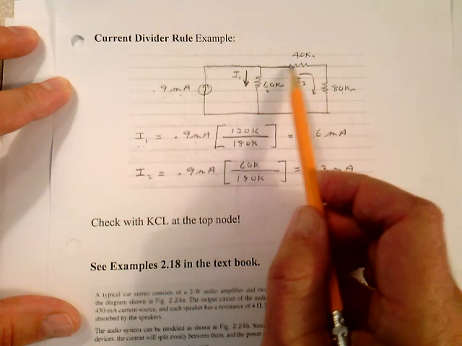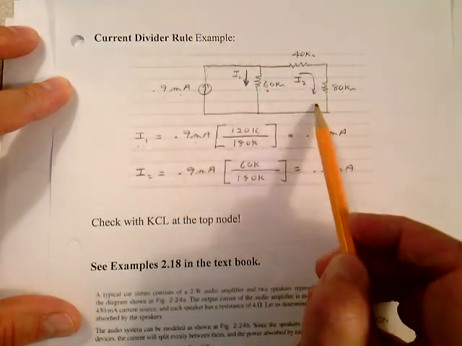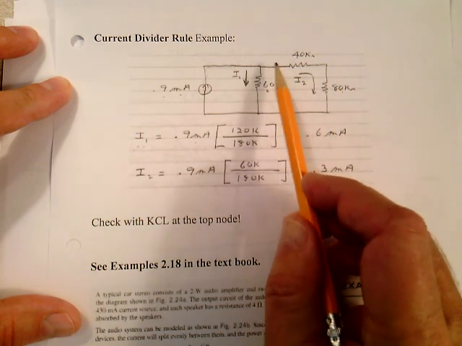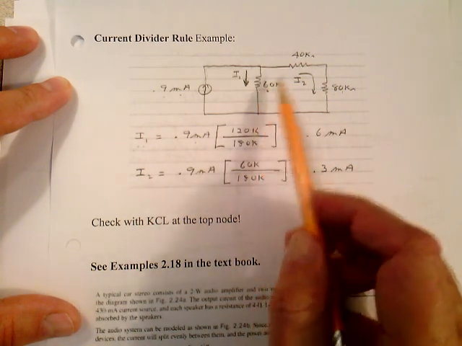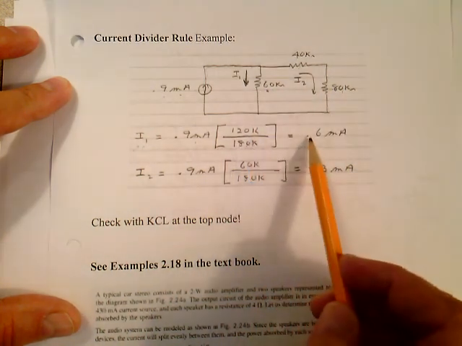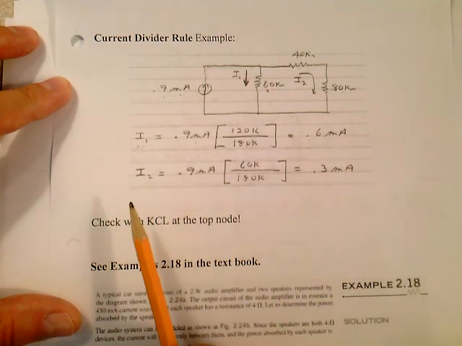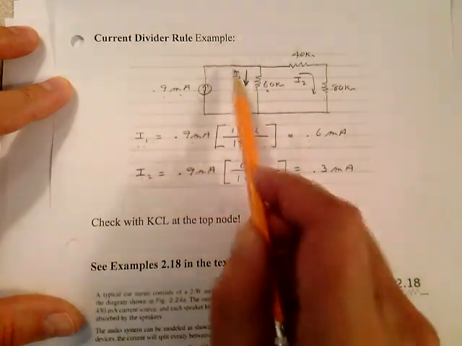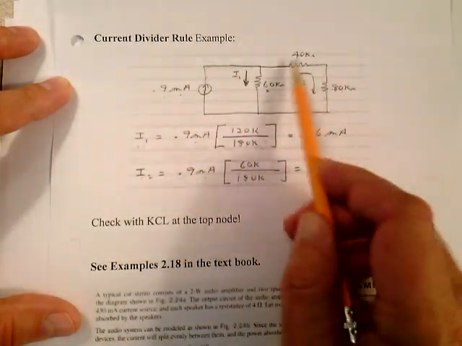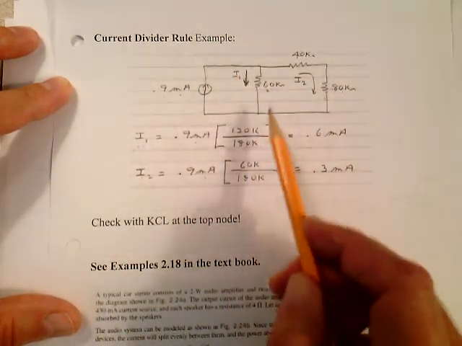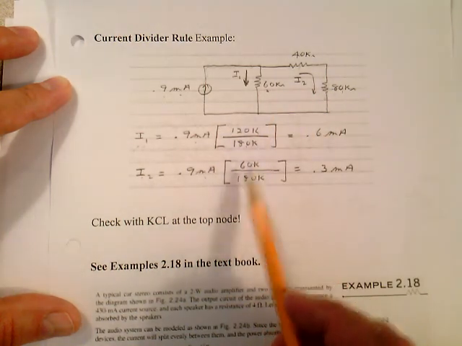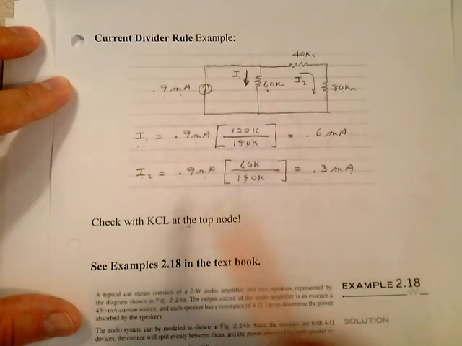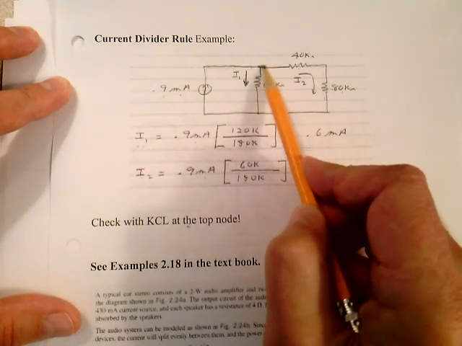You have 40 up here. It's the opposite resistance branch that's in parallel with it. So it's times 120k divided by the sum of all of these, 180. It's 0.6 milliamps. What is I2 going to be over here? It's the total current coming in times the opposite parallel resistance, which is 60, divided by the sum. It's 0.3 milliamps. And then you check your work by using Kirchhoff's current law at this node.